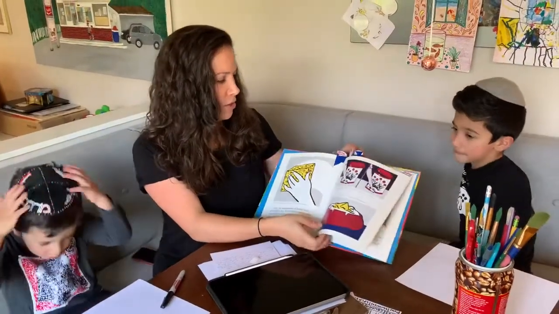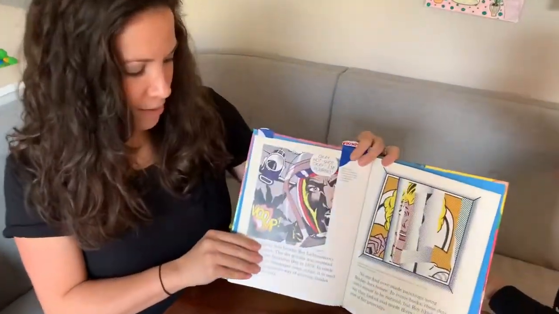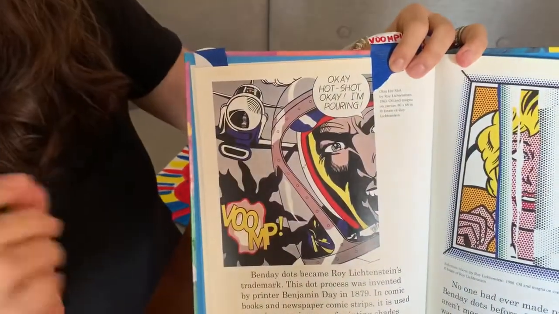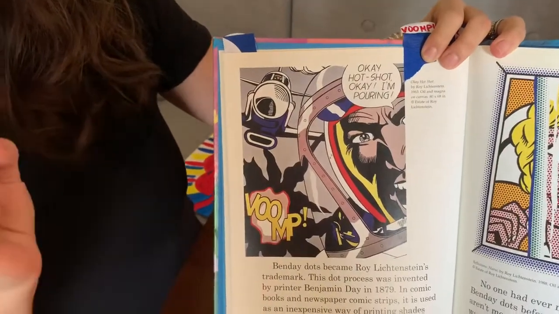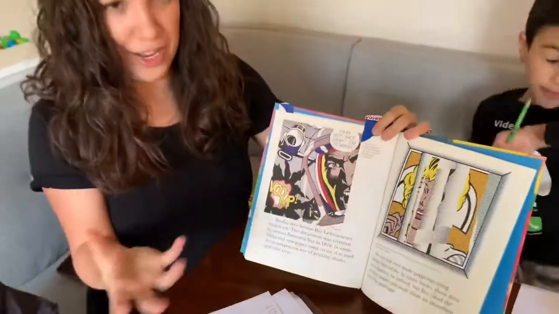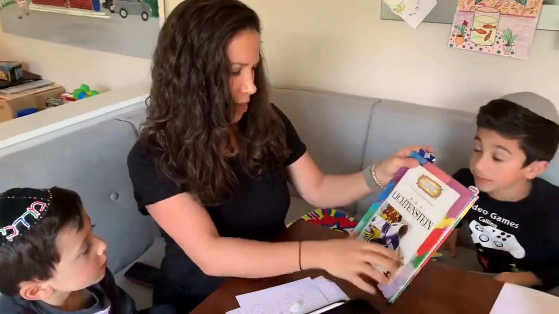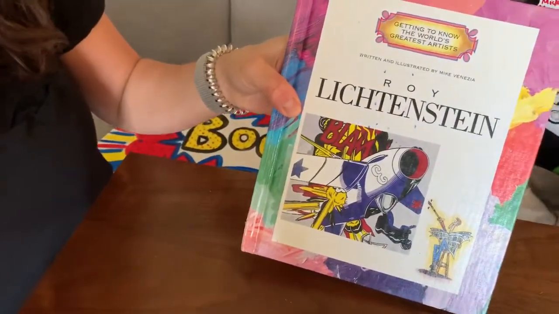Another thing that he did when he focused on these comic book paintings is he did a lot of onomatopoeia, which are words that sound like what they describe. So here we have on the cover, "Blam," like there's an explosion.